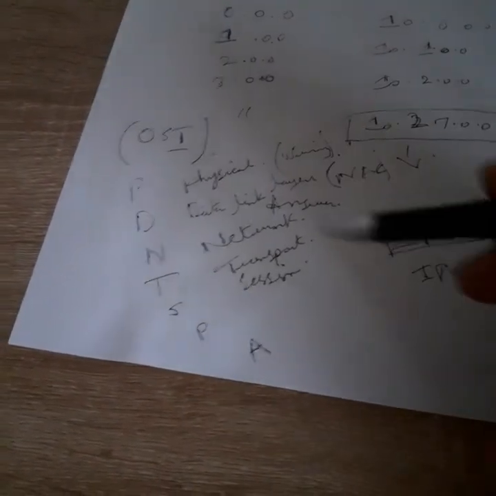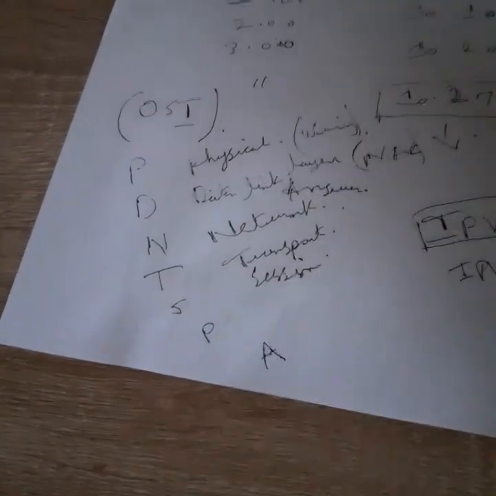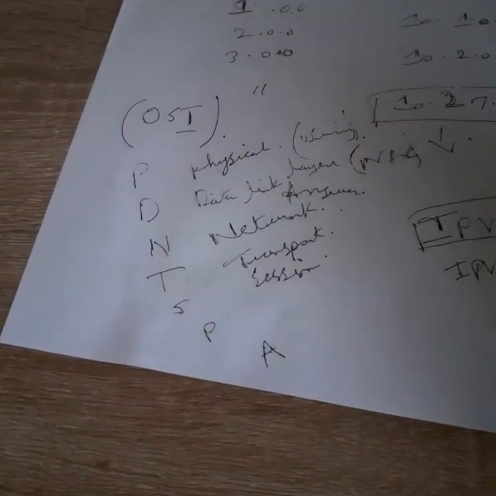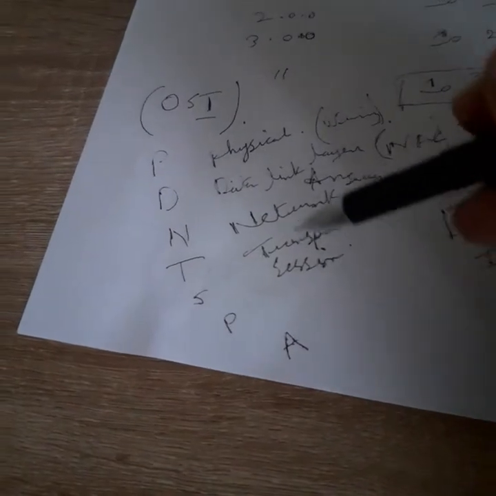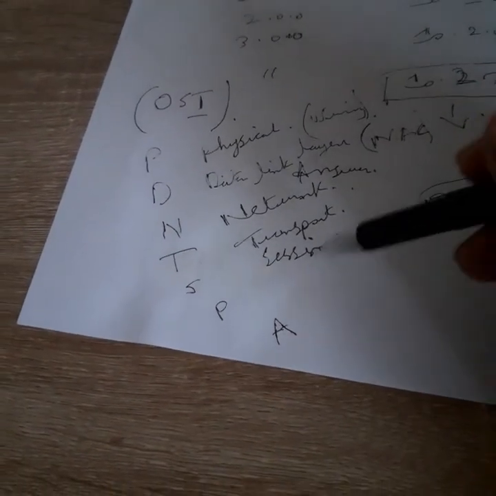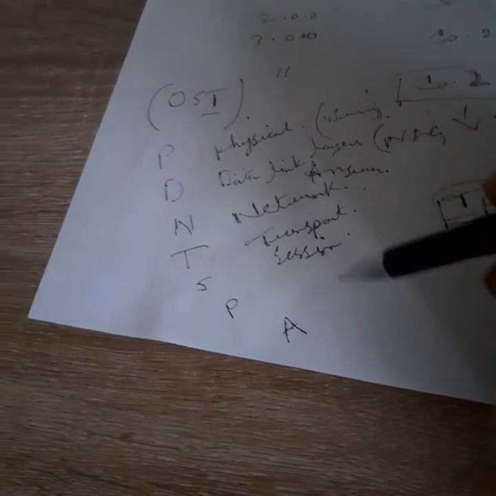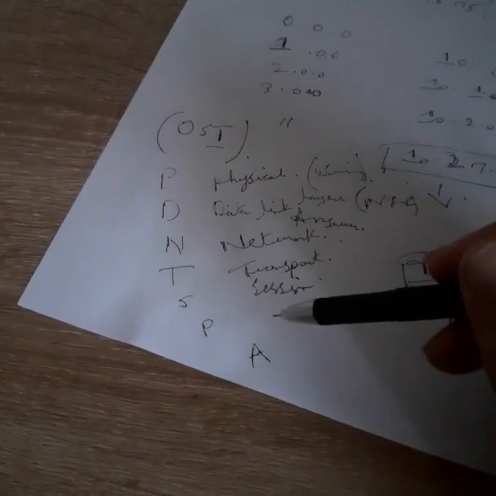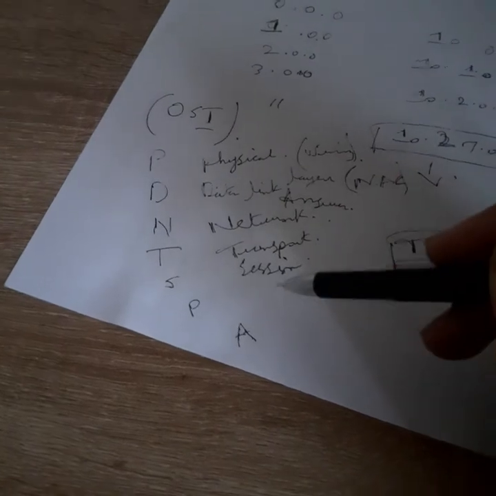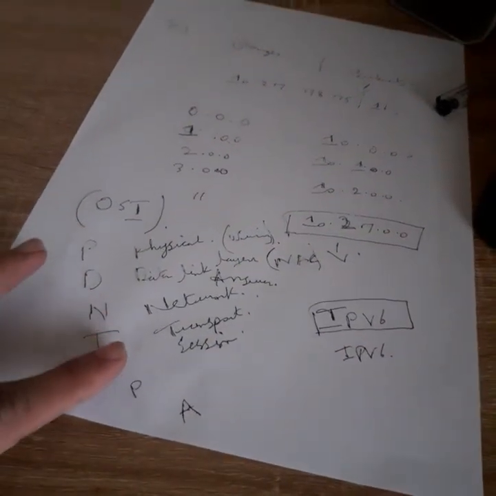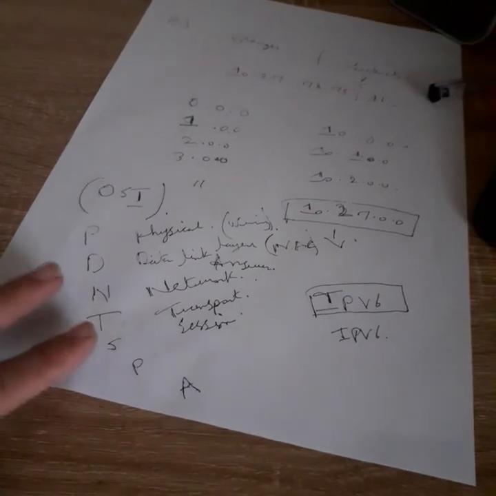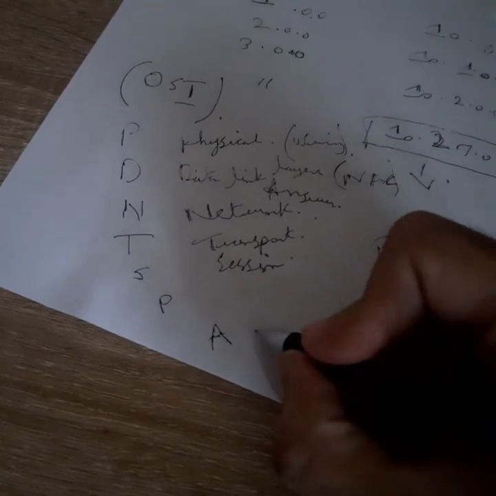It depends on your area of study in IT. Maybe if you are in IT security, you'll have more of this area, which goes slightly down in this area. So we have physical layer, data link, network, transport, session, and then we have application layer.